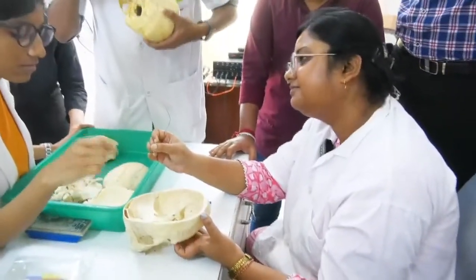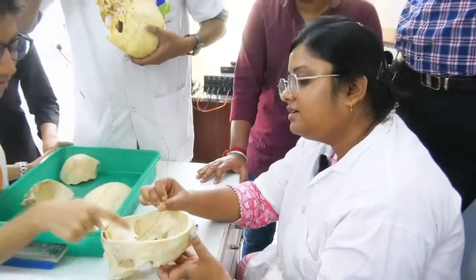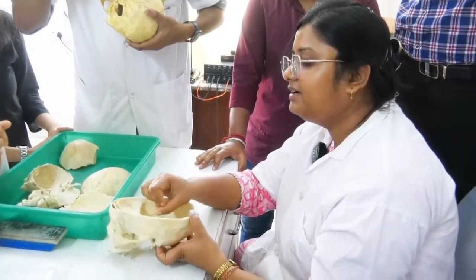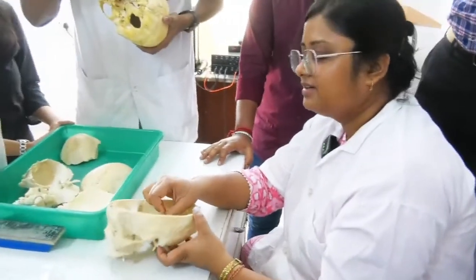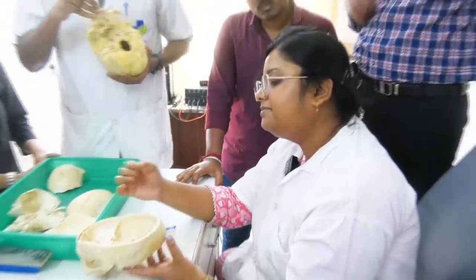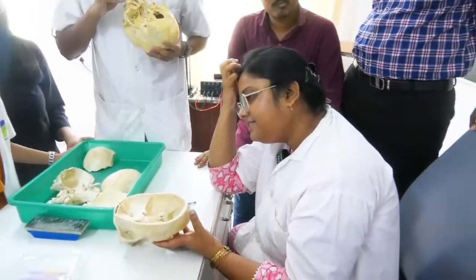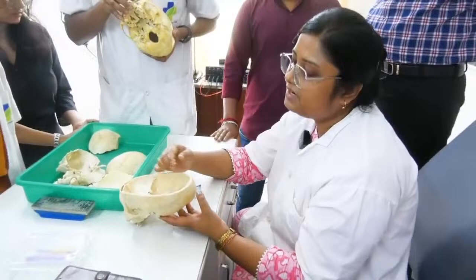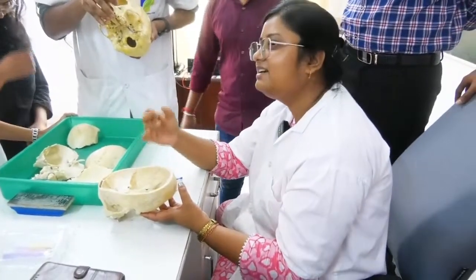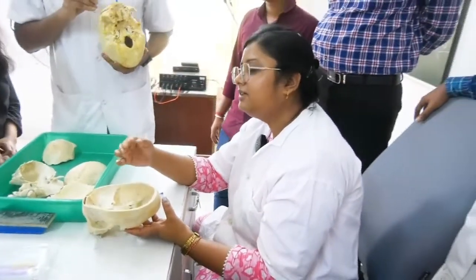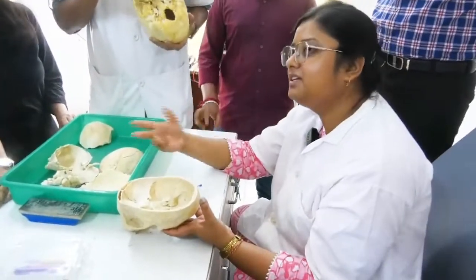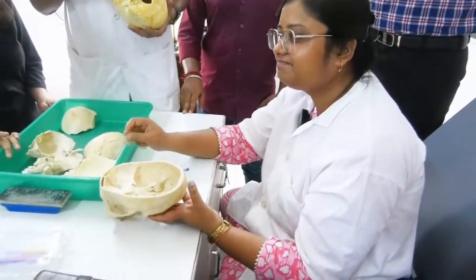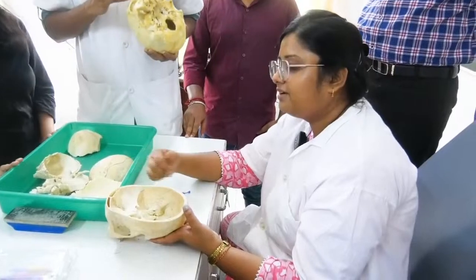This is optic canal and this is superior orbital fissure. The annulus of Zinn is a fibrous structure which is dividing the superior orbital fissure into three parts: medial, lateral, intermediate. All these parts you have to know which part is transmitting which structure. Any queries?